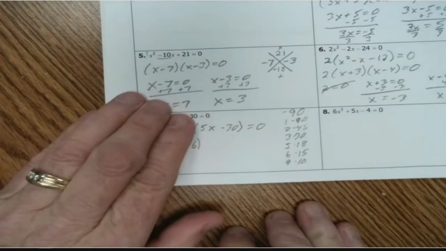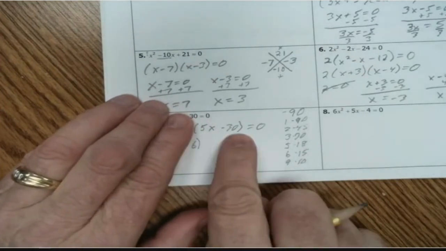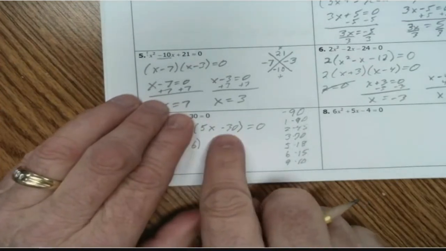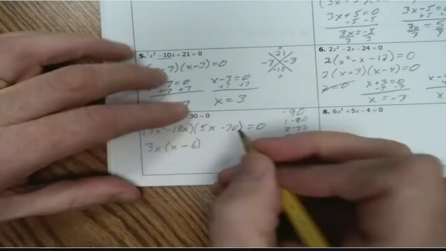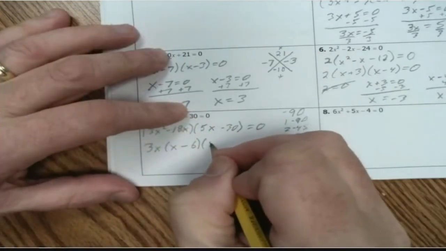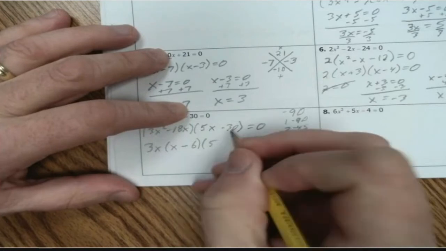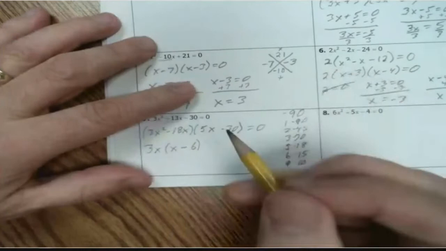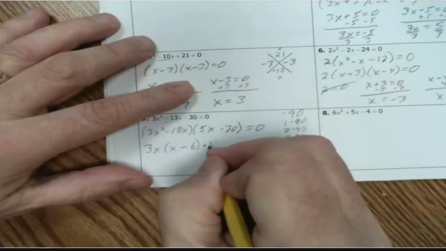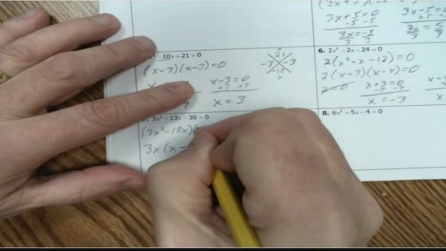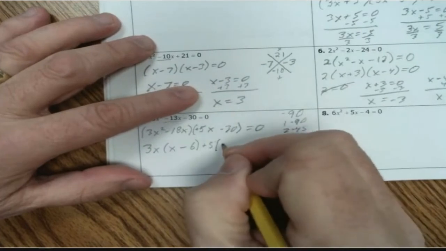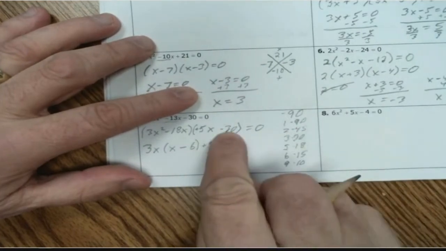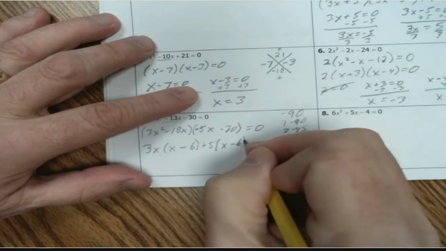Okay, so when I factor out 5x minus 30, well, I can't pull an x out because only one of them has an x, but I can pull 5 out. Let me put the 5 outside the parentheses because I'm factoring it out. It's a plus 5, right, it was a positive 5. x, and when I take 5 out of negative 30, that leaves negative 6.